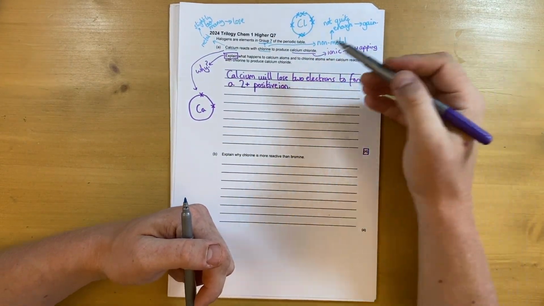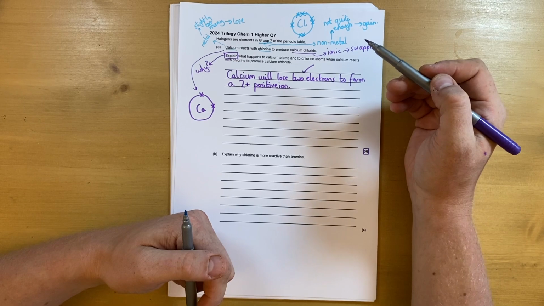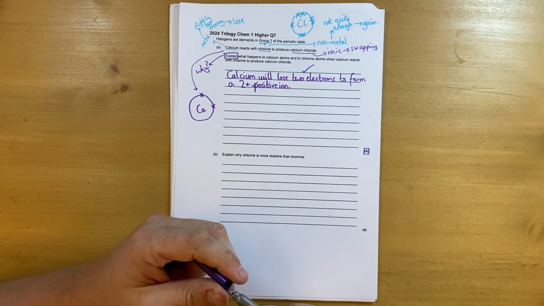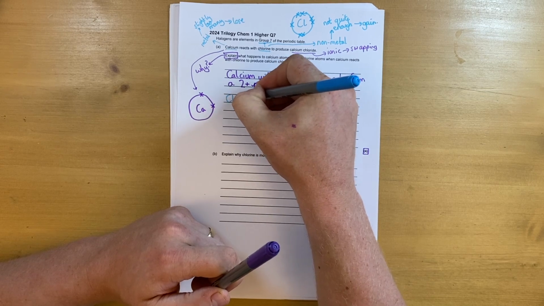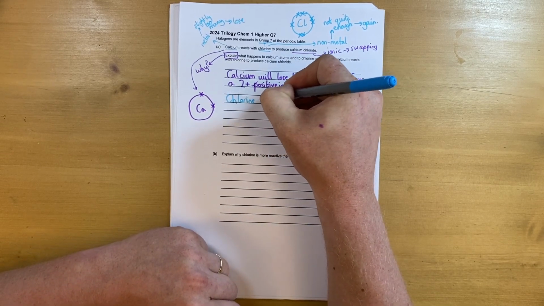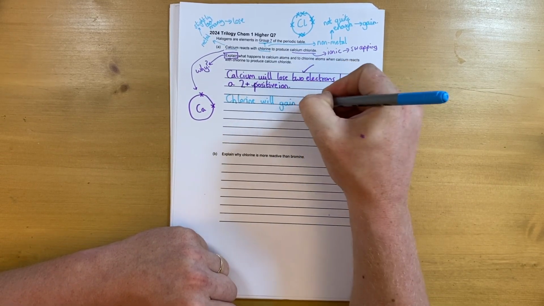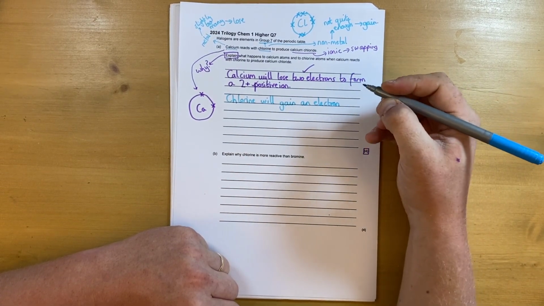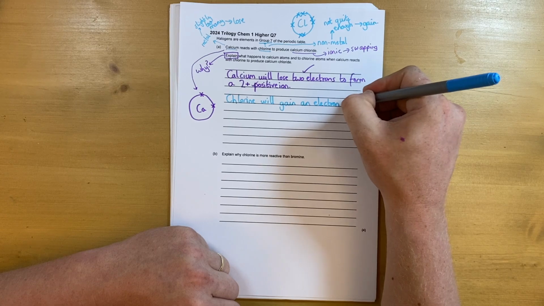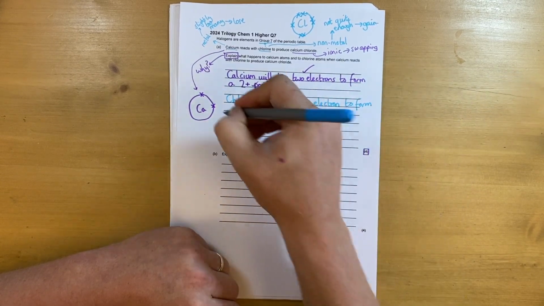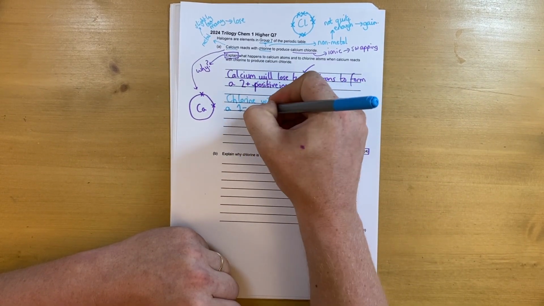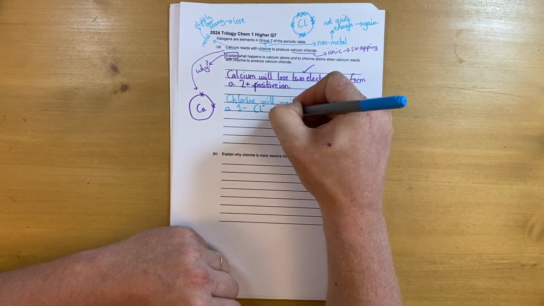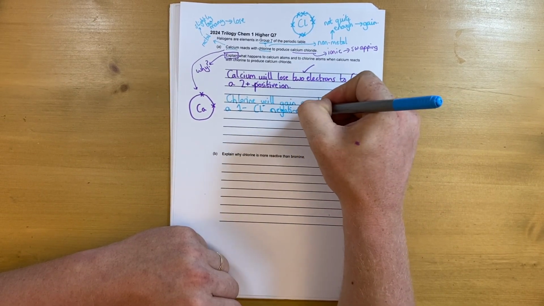Now weirdly, that's 2 marks, losing 2 electrons and forming a 2+ calcium ion. Chlorine will gain an electron to form a 1-, or you could even say Cl- negative chloride ion.